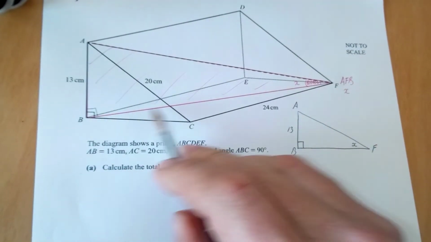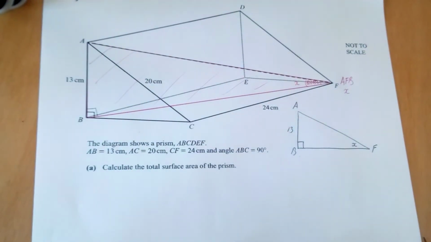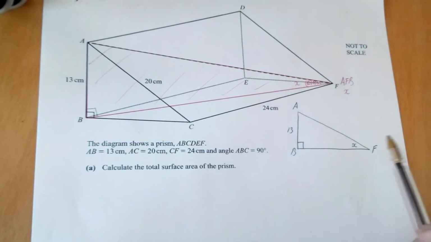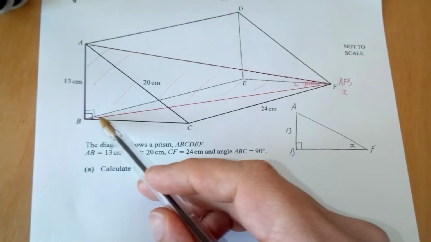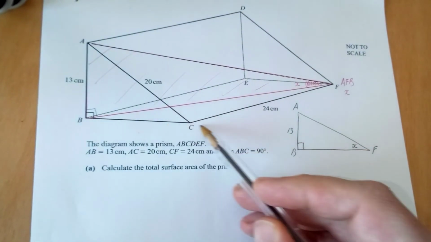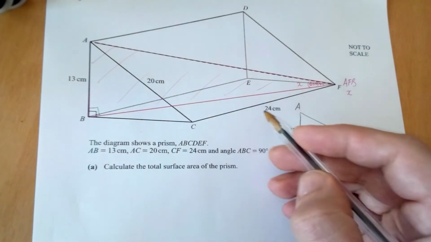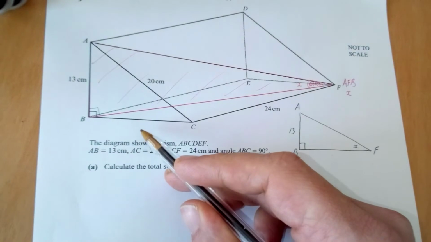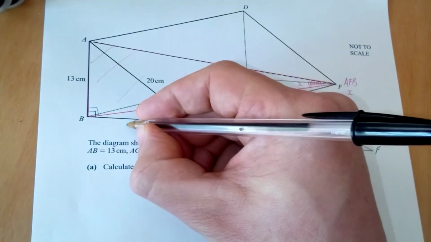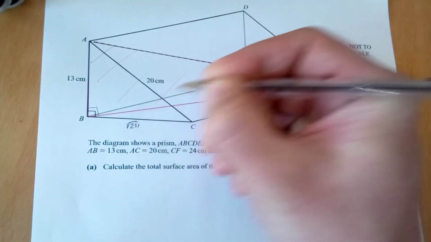And what else do we have? We don't have the length of the diagonal and we don't have the length of AF. So there's not enough information. We can't find this angle with just one side. We're going to have to find either BF or AF. Now BF, where's BF? BF is this red line here. You can see it forms a triangle on the base of the shape. In that triangle we have the length 24. And if you look at the previous videos, we worked out the length of BC, which was square root 231.